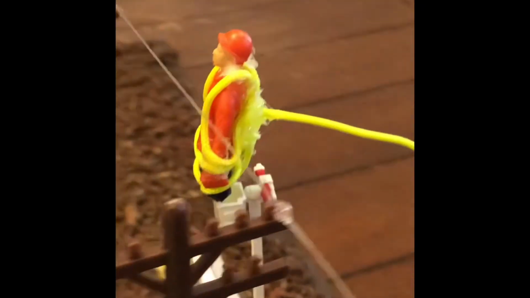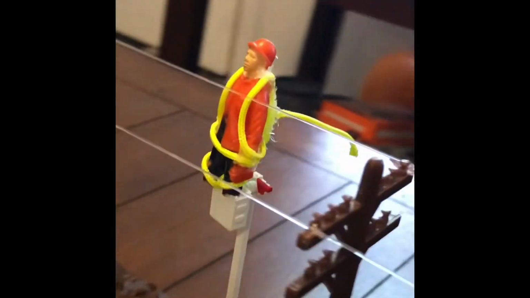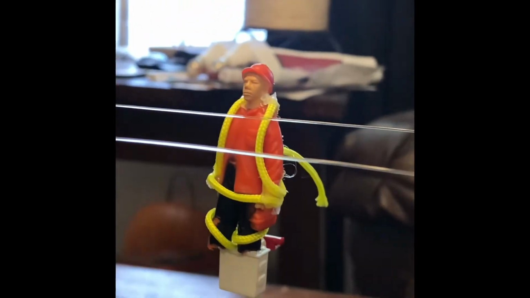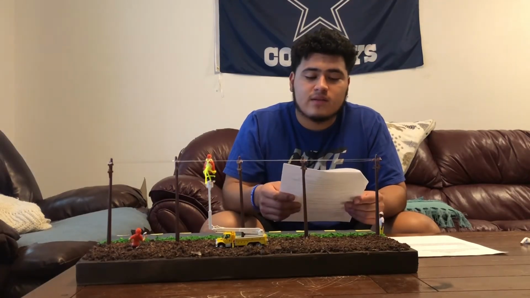So he does have his fall protection on, which I was able to make with string and hot glue. And I just kind of made it together. He does have his fall protection on, but he's not tied off. His string is just clearly out, not attached to the basket or anything. So that's obviously a violation because he's on aerial lift.